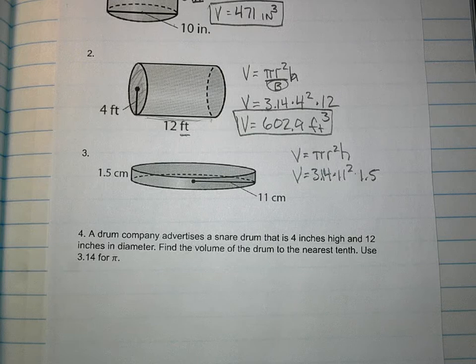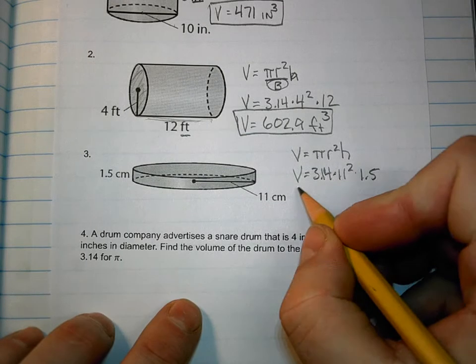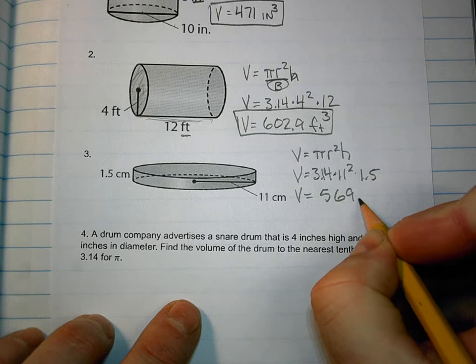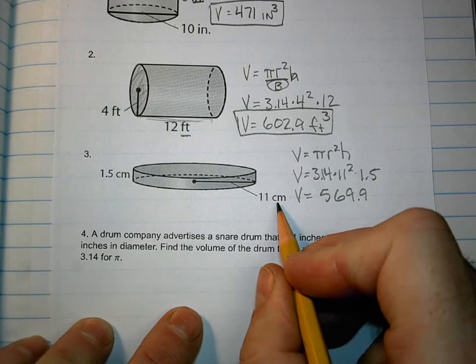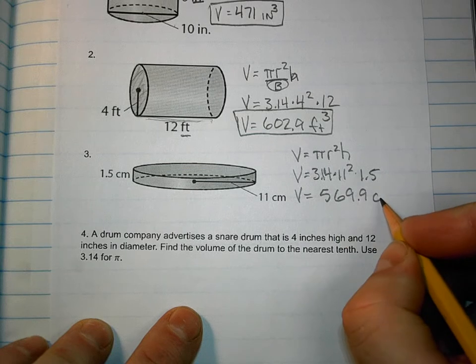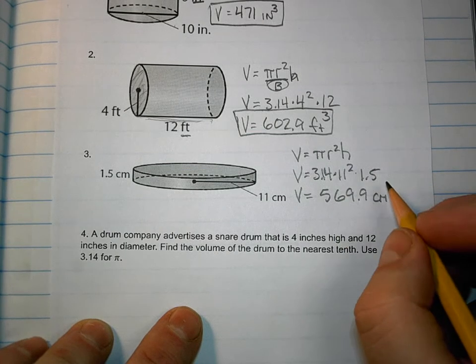What did you get, Jason? 569.9. Don't forget, you got to add on the unit of measurement. And what is it? Cubed.